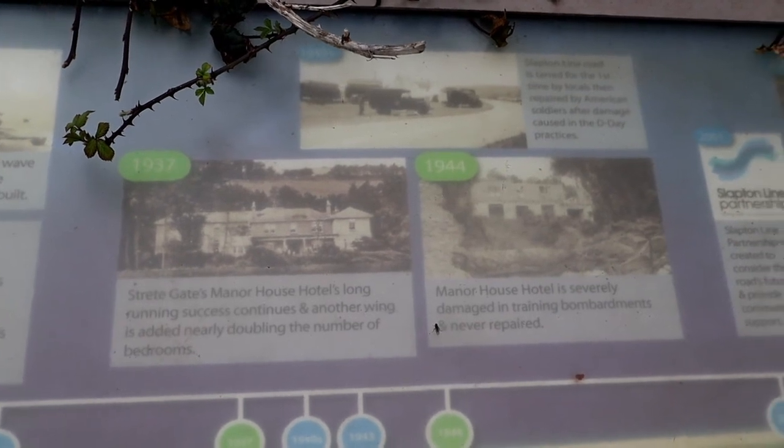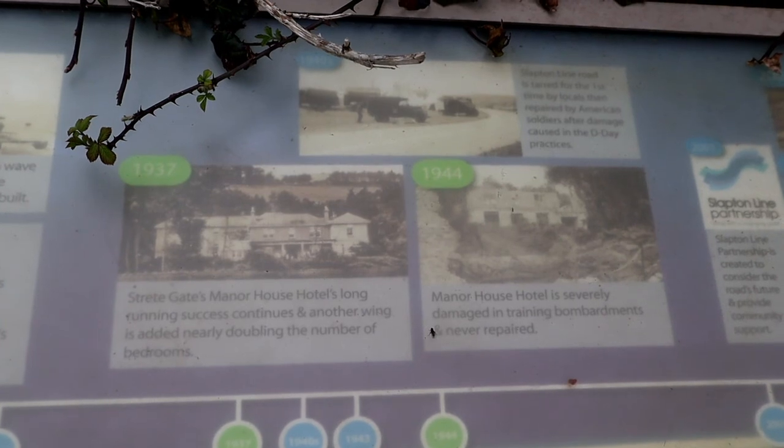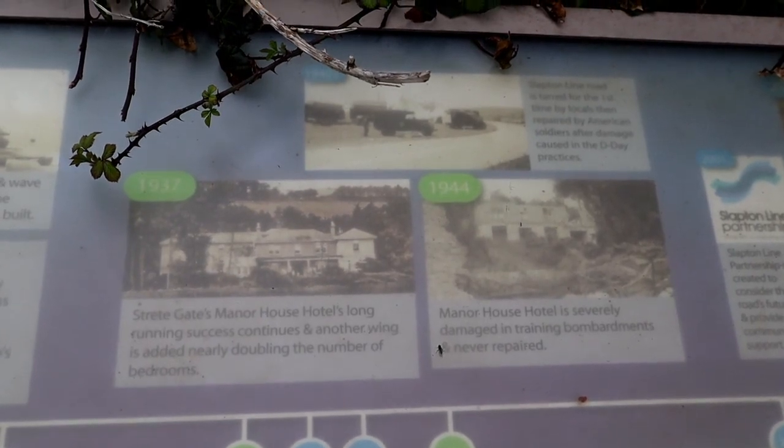Now on the information board here it does refer to Strete Gate Manor House Hotel, so that looks like the building that we're looking for, the manor house. And sadly, linking back to Exercise Tiger again, it looks like it was bombed. Remember I was talking about the Slapton and the preparations for Exercise Tiger with the bombardment to get the men battle hardened ready for the D-Day landings. It looks like during the course of all of that the hotel was severely bombed and was never repaired. So that's the rubble in the corner of the manor house that we can actually make out at this location.